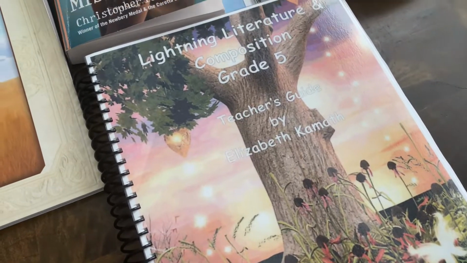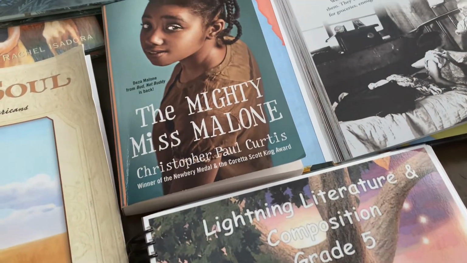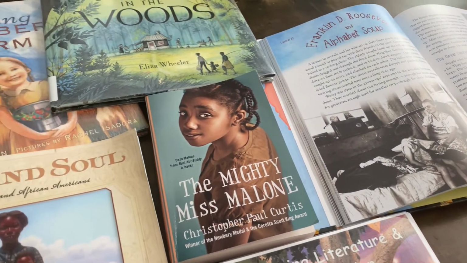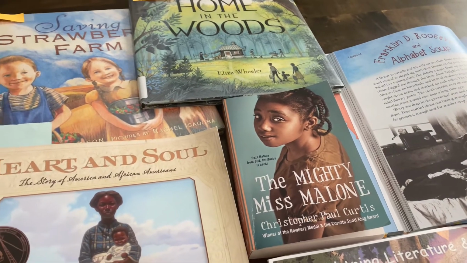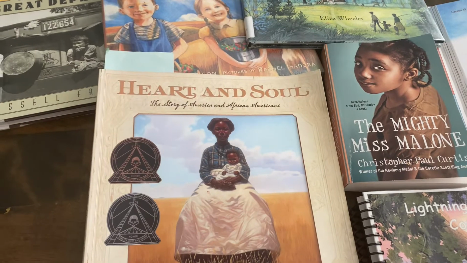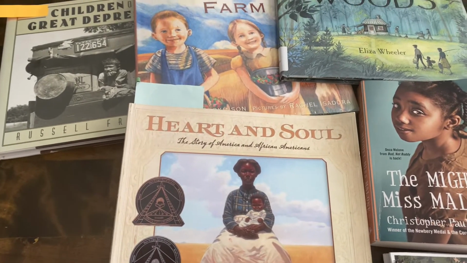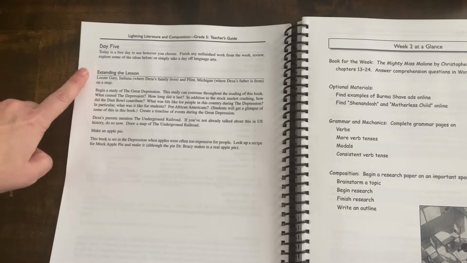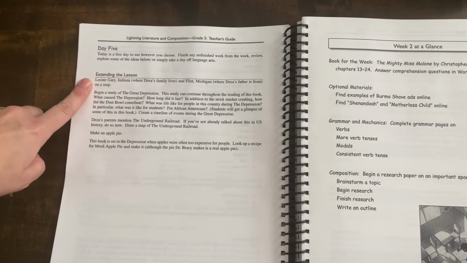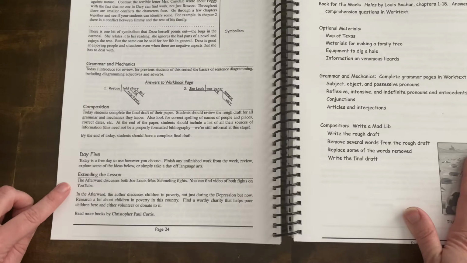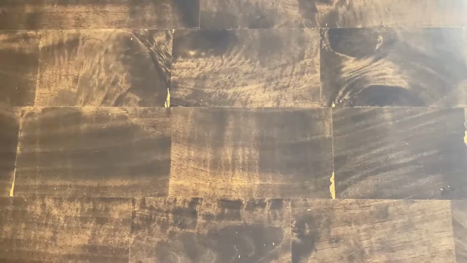So the first thing that I love to do is go through all of my resources I already have and pull things that correspond with the topic of study. So for this, I pulled Heart and Soul, I pulled Our Star-Spangled Story, and then also using Lightning Literature and some books from the library. What's really great about Lightning Literature is that on every single day 5, there's an optional extend the lesson activity, and it gives you some ideas to dive in deeper to the Great Depression, and I really love that.